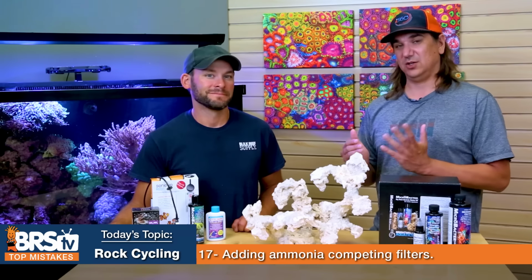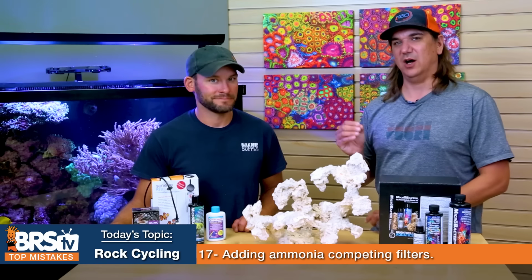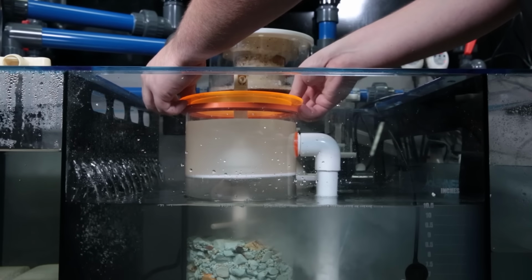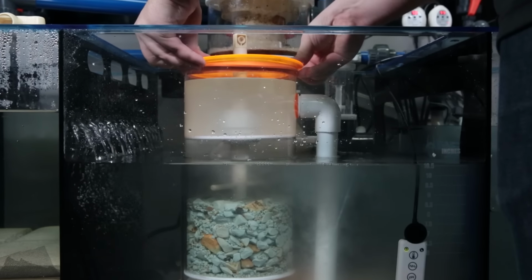So the whole thing is a little different, but make sure you're thinking about the other filtration that you're running on the tank when you do it, because in most cases, you don't want ammonia filters on the tank when you're trying to build out your cycle.